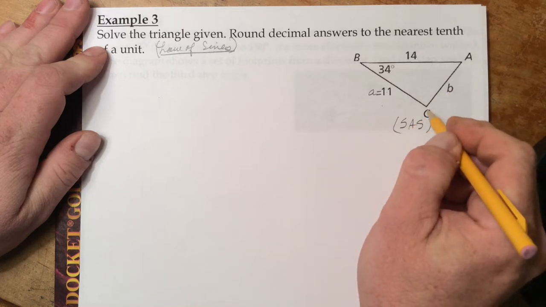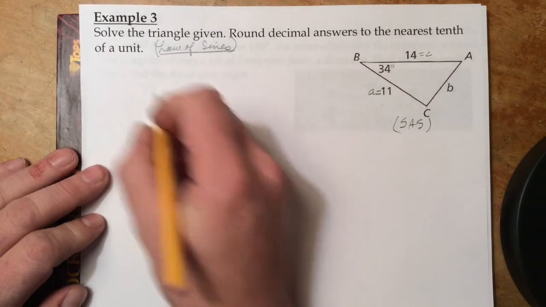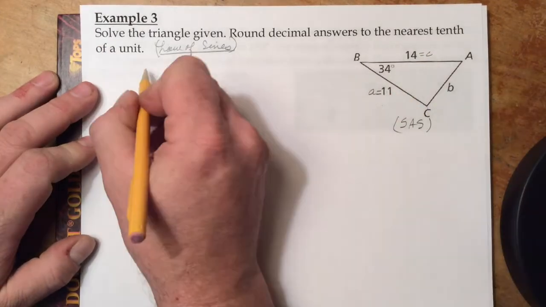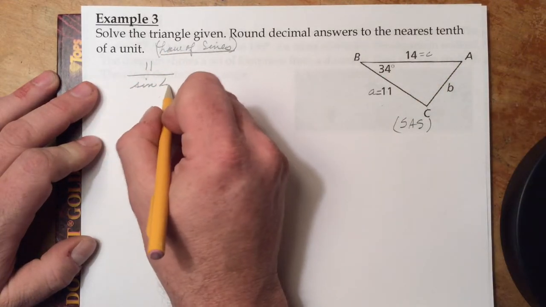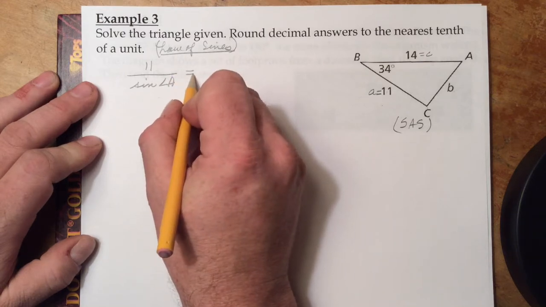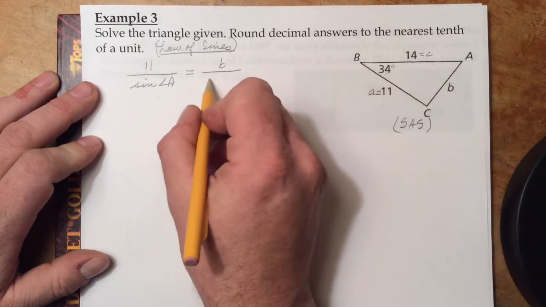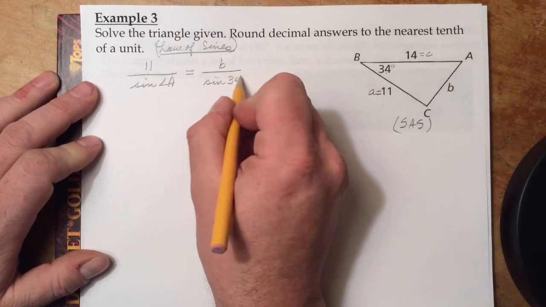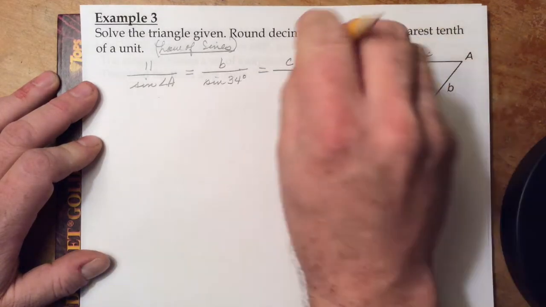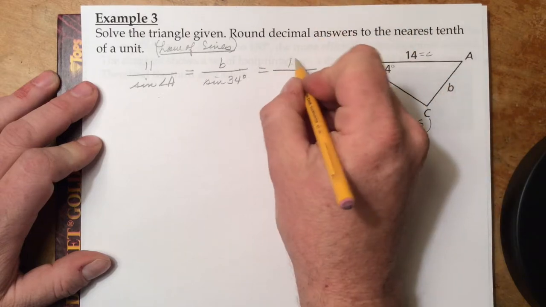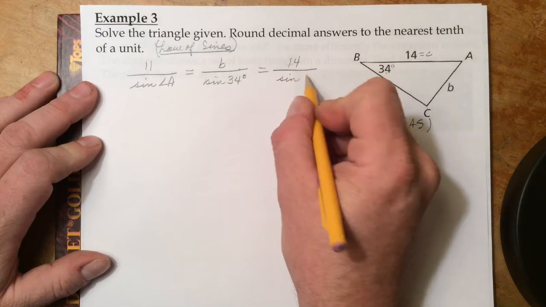And lowercase c is across from angle C. So starting with lowercase a, 11, over the sine of angle A, which we don't know, equals lowercase b, which we don't know, over sine of B, which is sine of 34 degrees, equals c, which is 14, over sine of angle C, which we don't know.